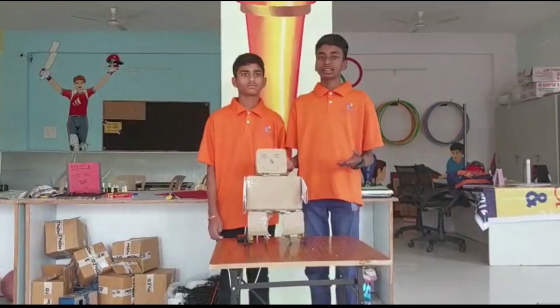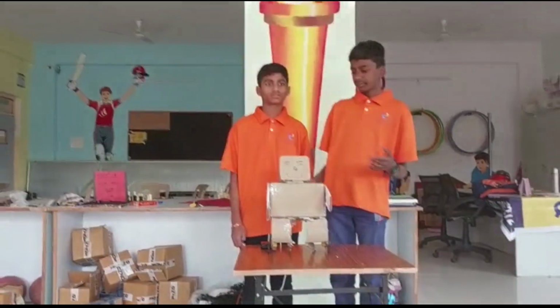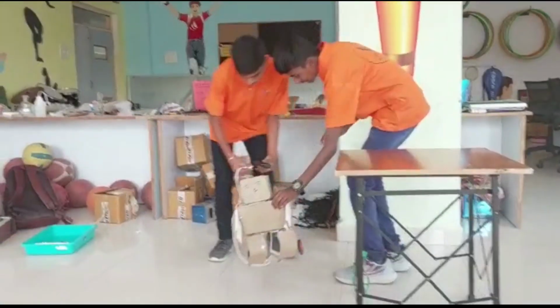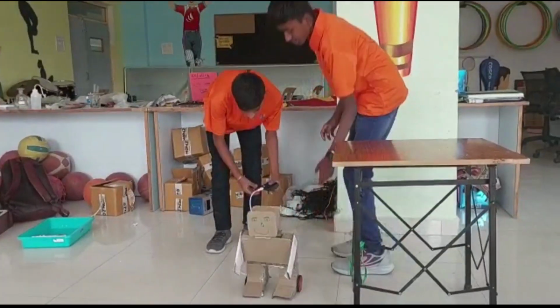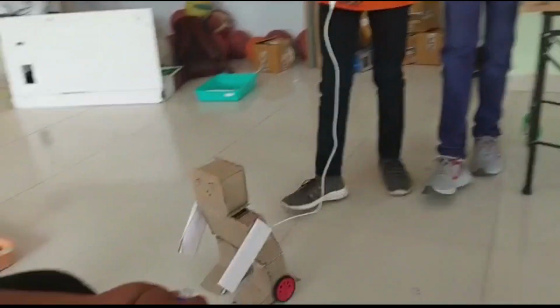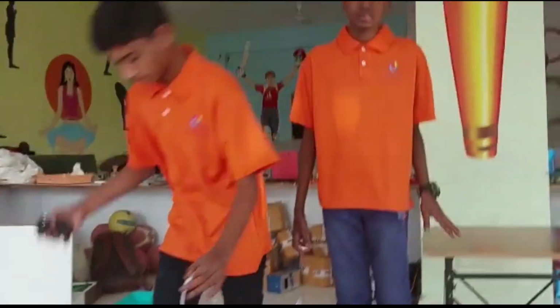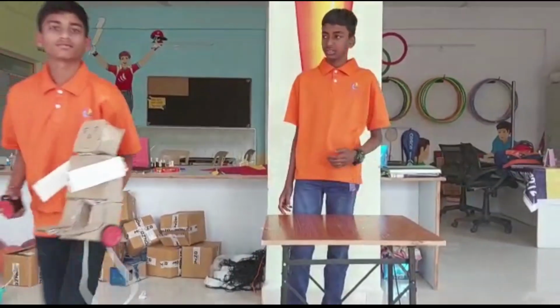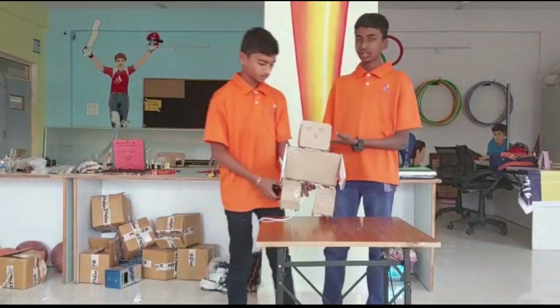It is very helpful and it works like RC, and we will show now how it works. We'll keep it down and it works like this. You saw now how it works.